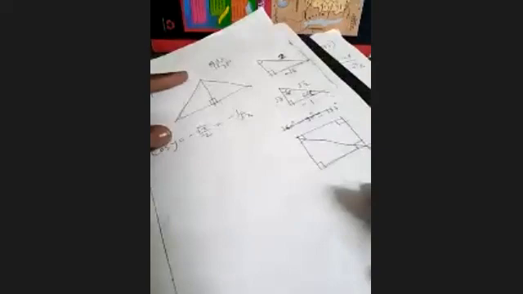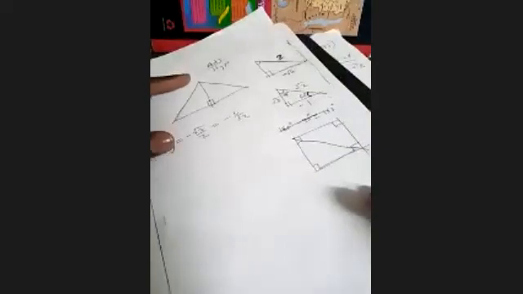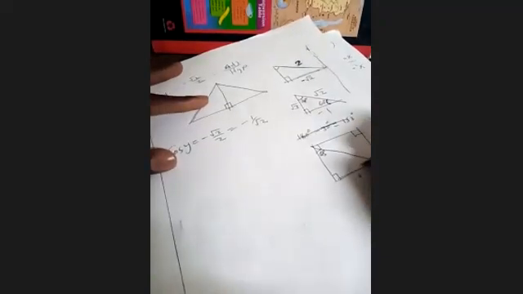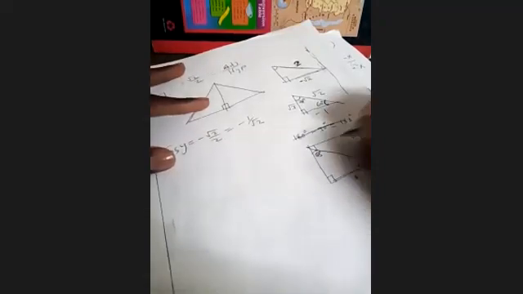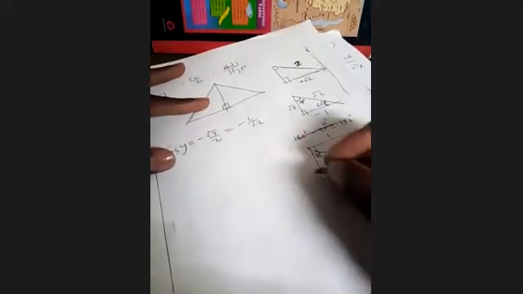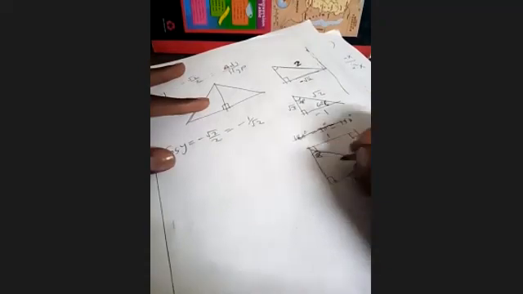So we would do that, and say this is one. So that would be 45. You know that this is 1, 1, so this guy is going to be root 2.